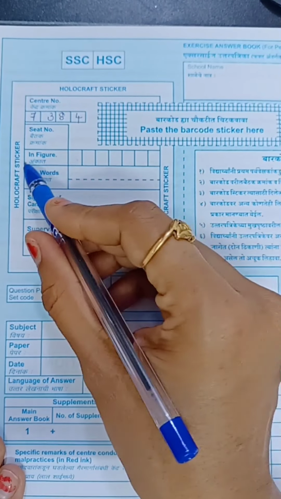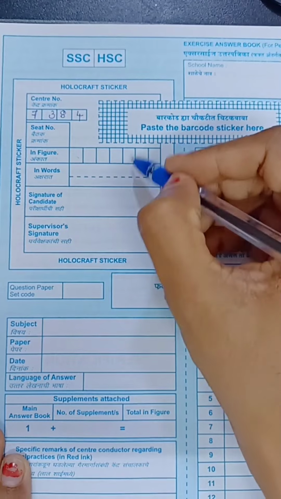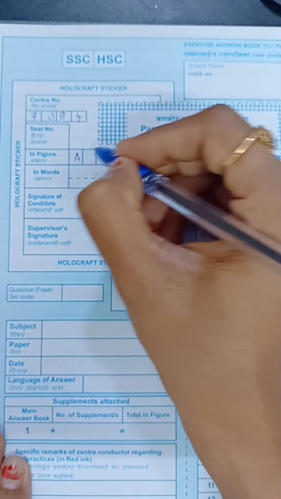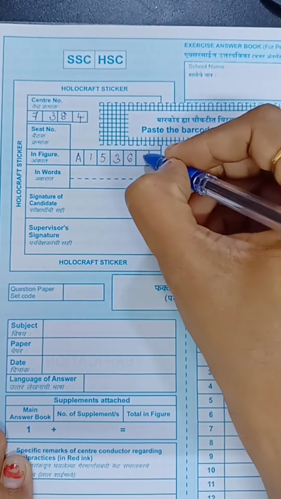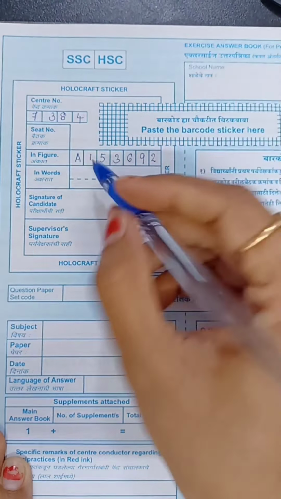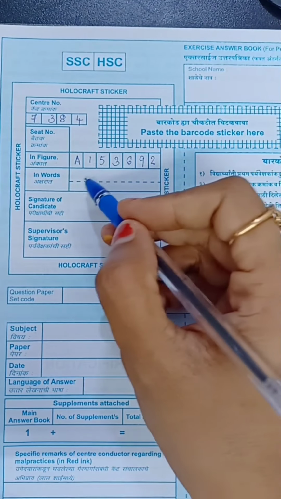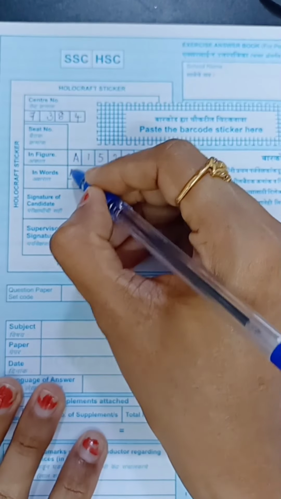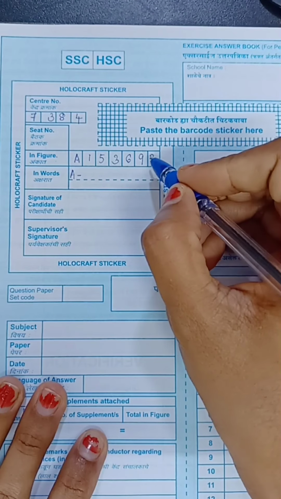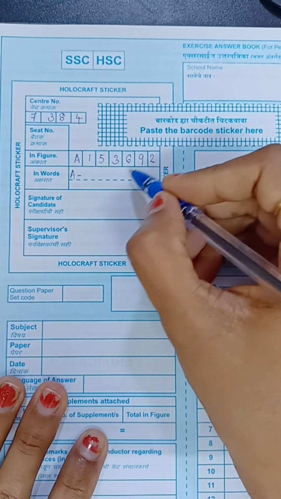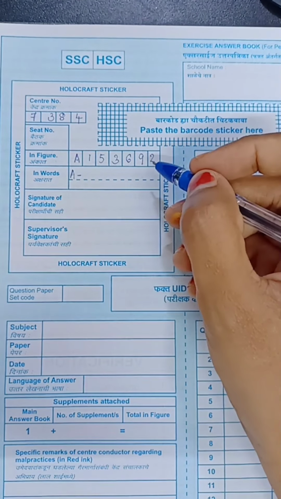Next is the seat number in figures and in words. Both are given in your hall ticket. In case my seat number is A153692, the same thing will be given in words also. So just copy from your hall ticket and write A dash, then copy the number, 1,53,692. In the same way you should write.